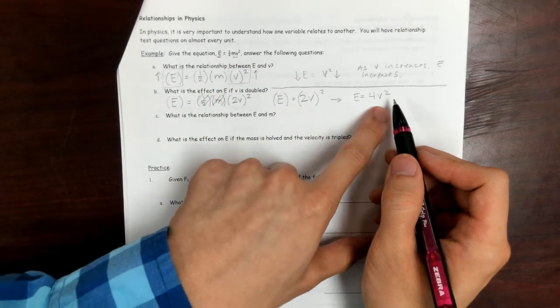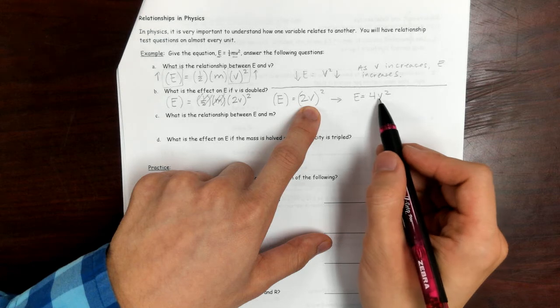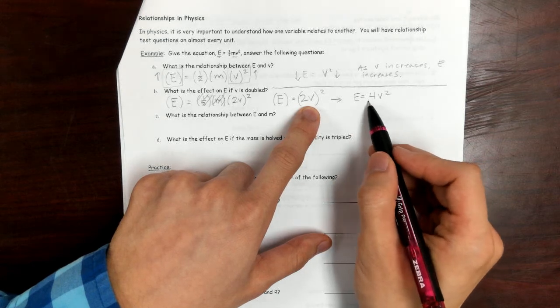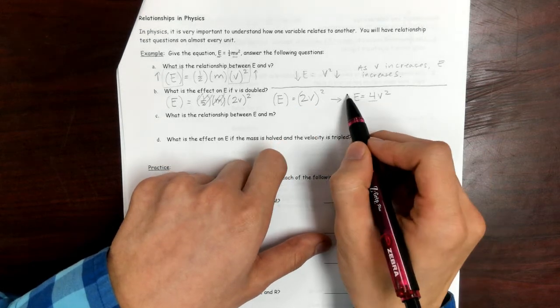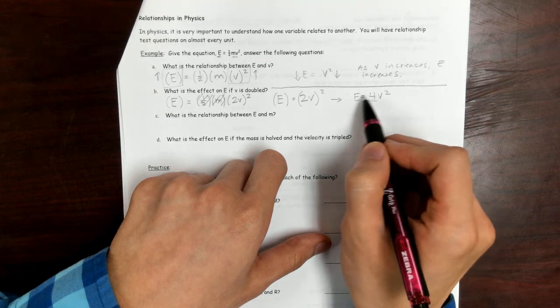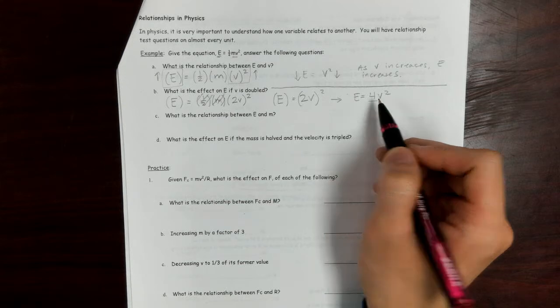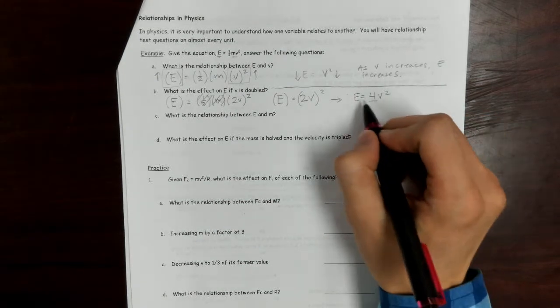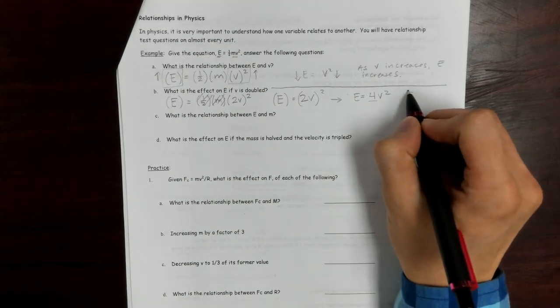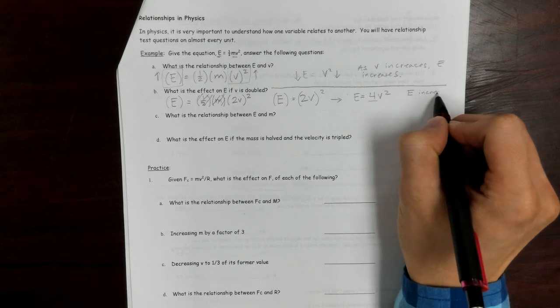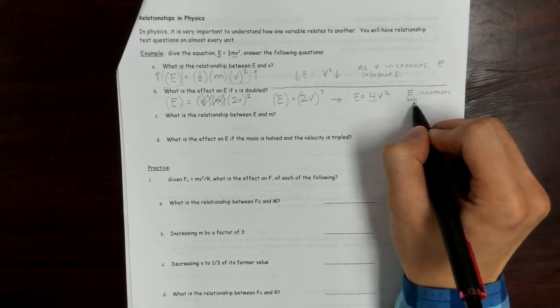So when V doubles, what happens to E? Well, it went up by 4. So since this new E is 4 times V, we can say that E increases by 4.